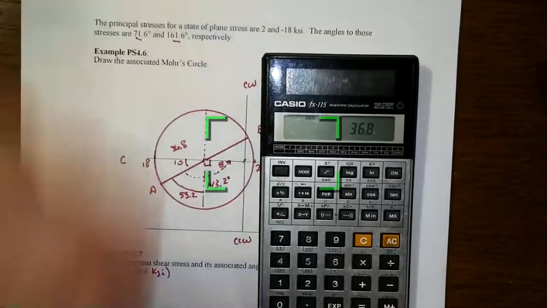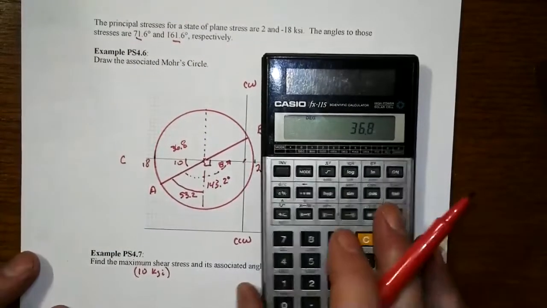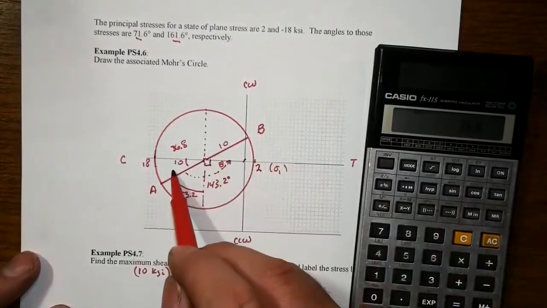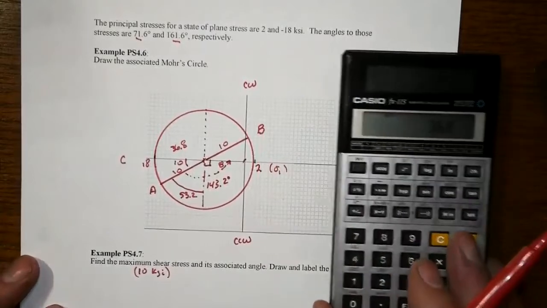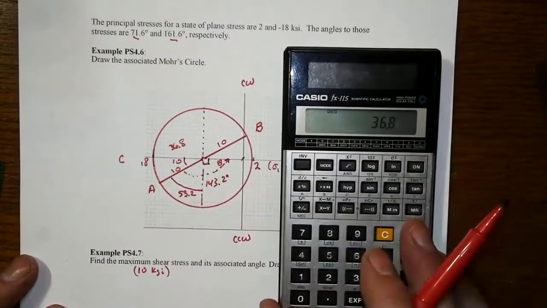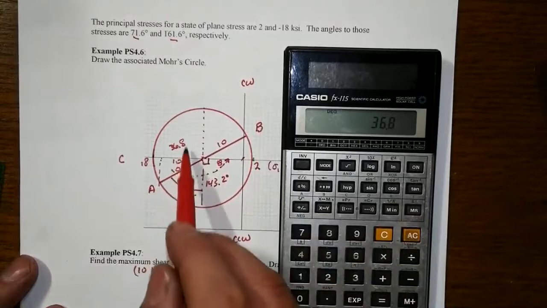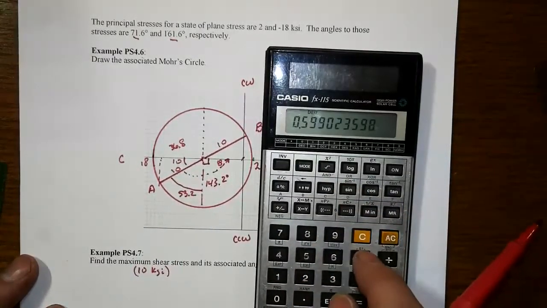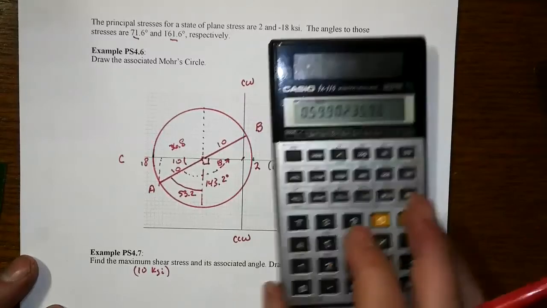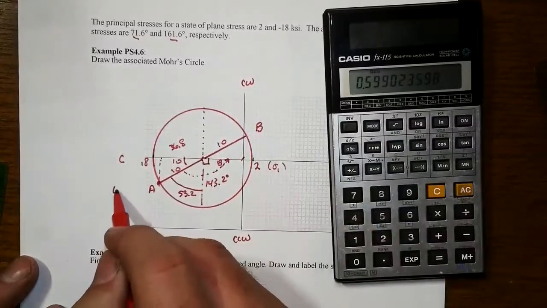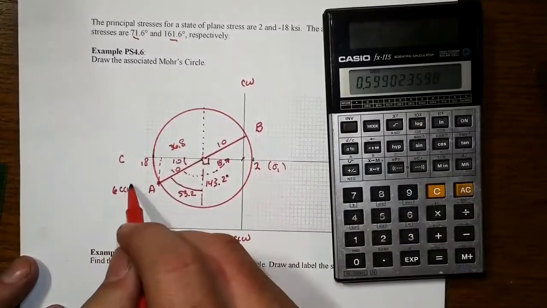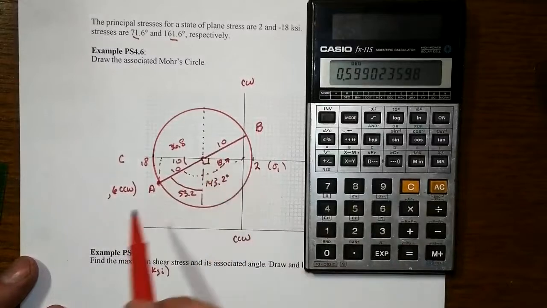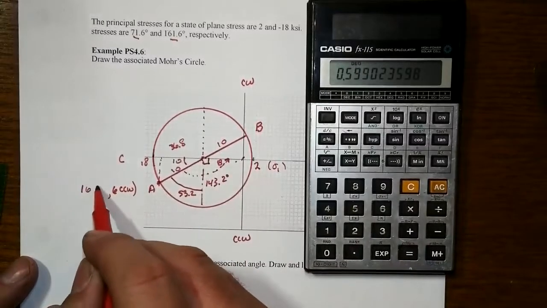Now we need to find things like the coordinates, but we know the radius is 10. If that angle is 36.8, let's take the sine, almost 0.6, times 10. So that coordinate is 6 counterclockwise shear stress, and this base is 8. Eight plus the 8 is 16, so it's going to be 16 compression.